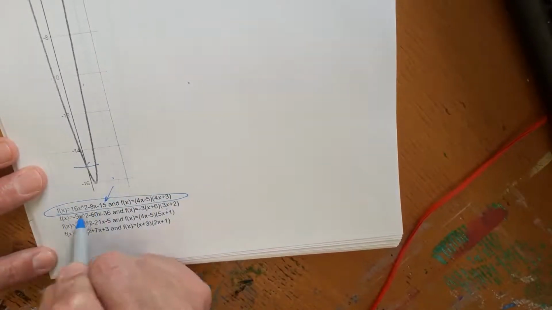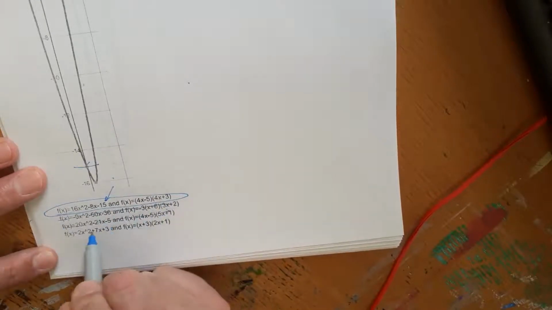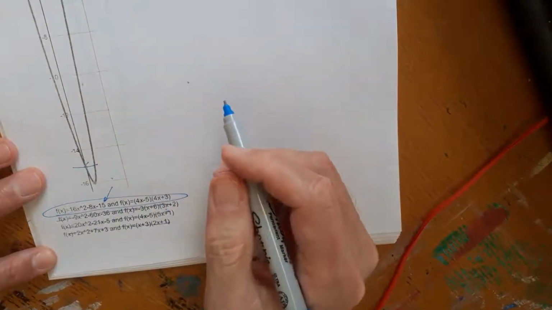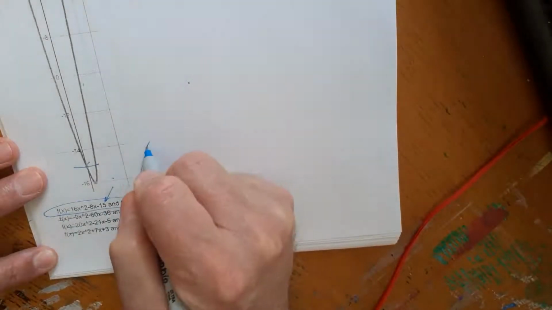It's the only one in the whole bunch. This is out. It would be minus 36. This is out. It would be minus 5. So I already know my answer. Let's look at those roots a little bit closer.